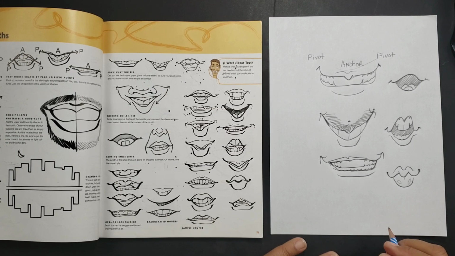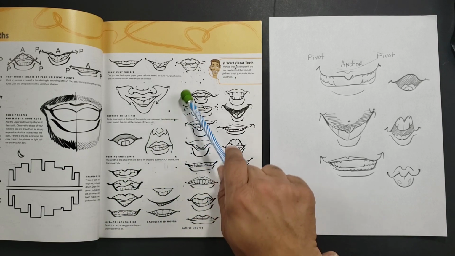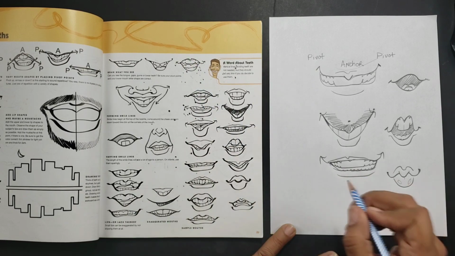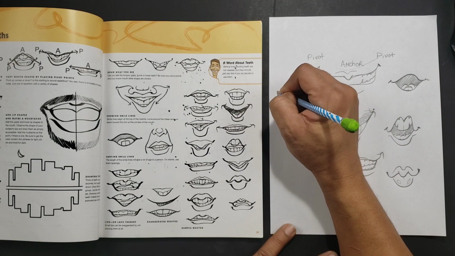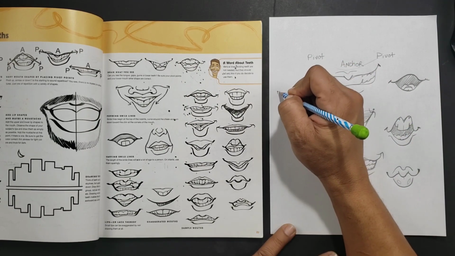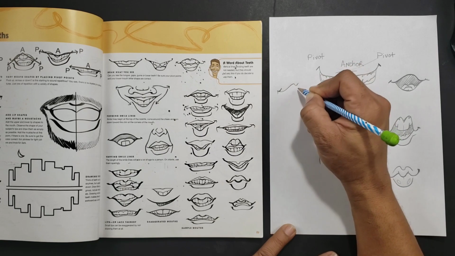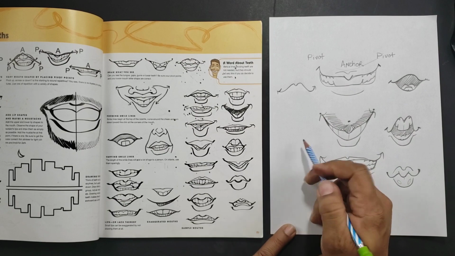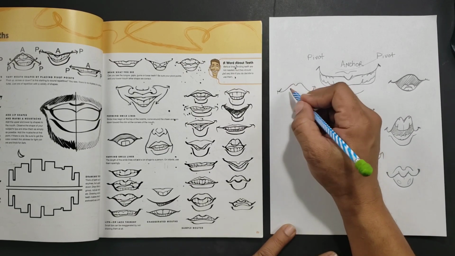All right, and let me see, what other one can we try here? Now this one looks okay right here. I'm gonna try this one here. So we'll just make some room over here. We'll do like this, right? And then we're gonna go up and then down. Okay, see the anchor point on this one is higher than the pivot point, so notice that.